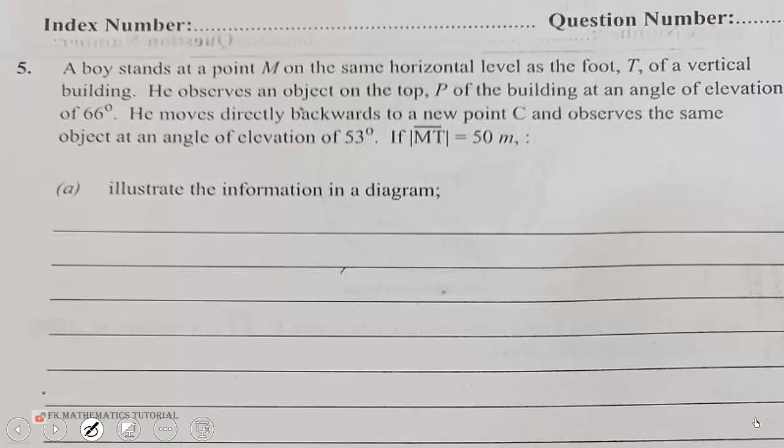So let this be the vertical building, and then the boy stands at a point M. So M will be here, and he's observing the top, which is P, and the foot of the building is this T. Because T and M are on the same horizontal level, and we were told that the angle of elevation is 66 degrees.